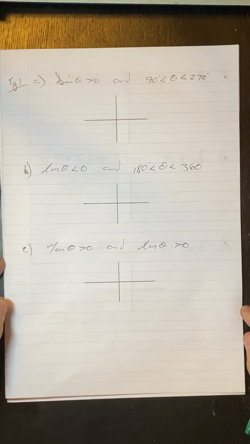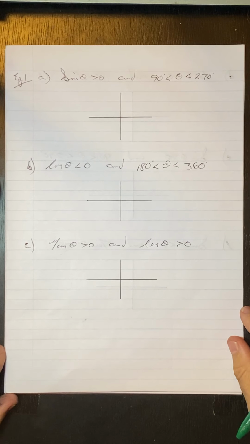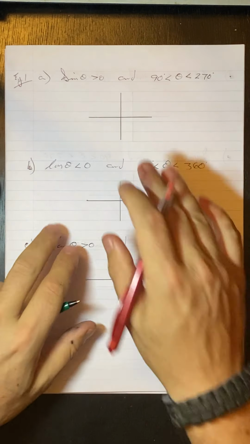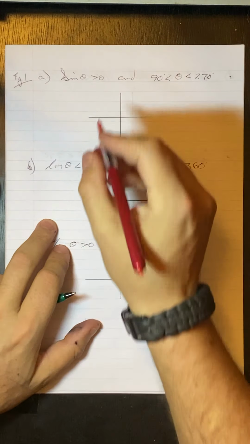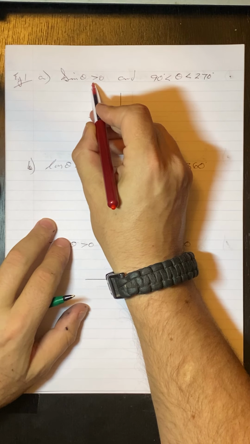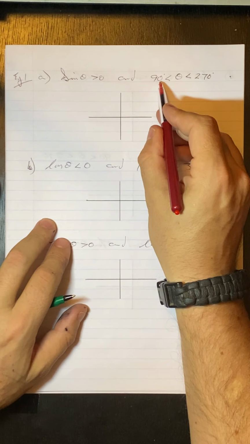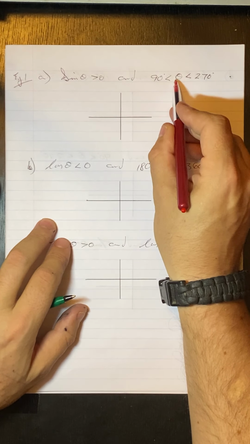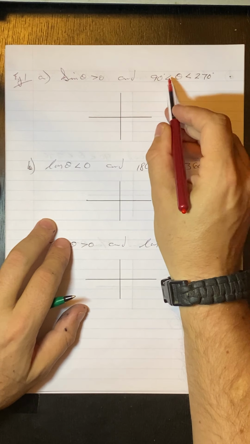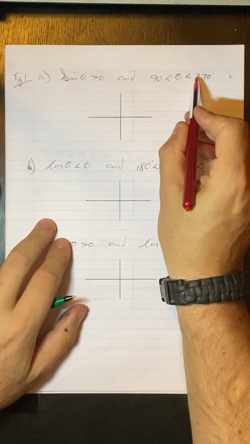Going on to example 1 here. Example 1 is saying, in which quadrants does theta lie? Okay, so we're given two bits of information here. We're given that sine theta is greater than 0, and 90 is less than theta and theta is less than 270. In other words, theta lies between 90 and 270.